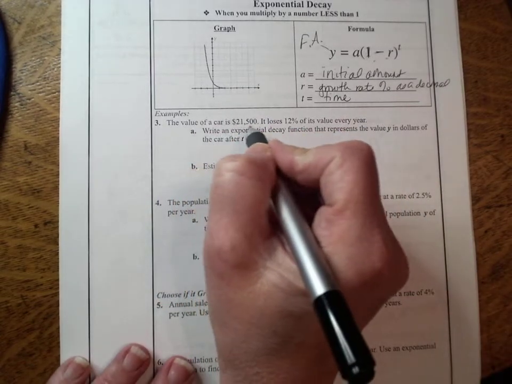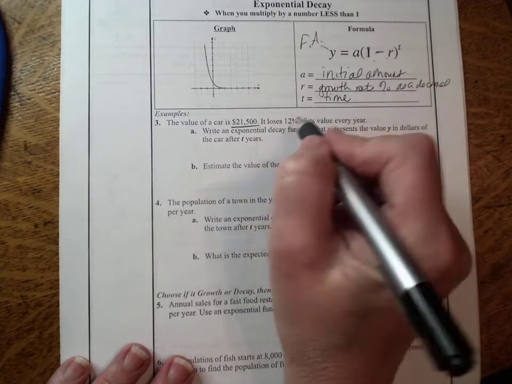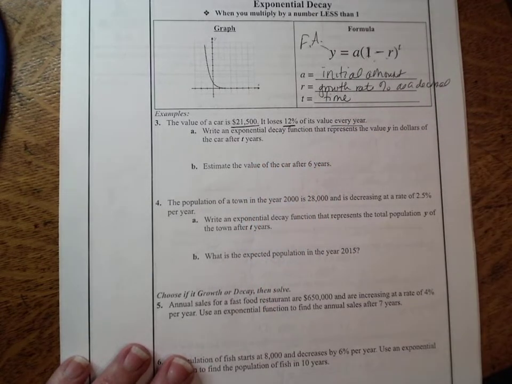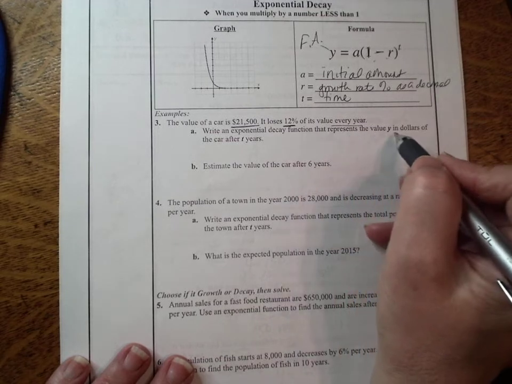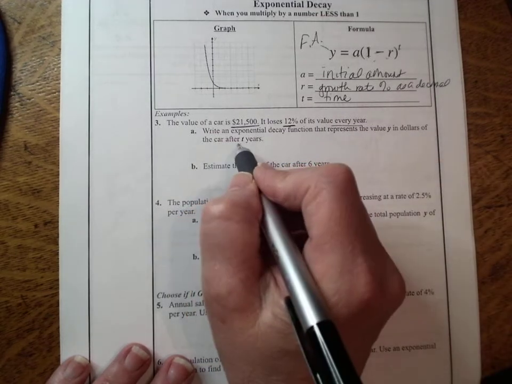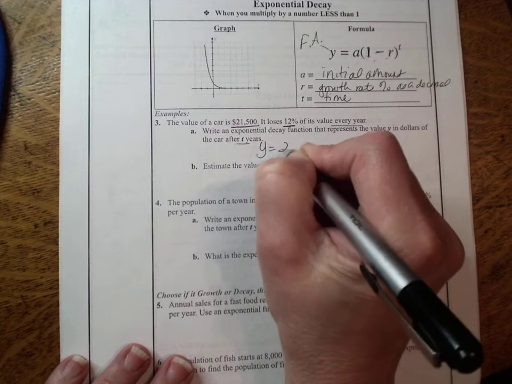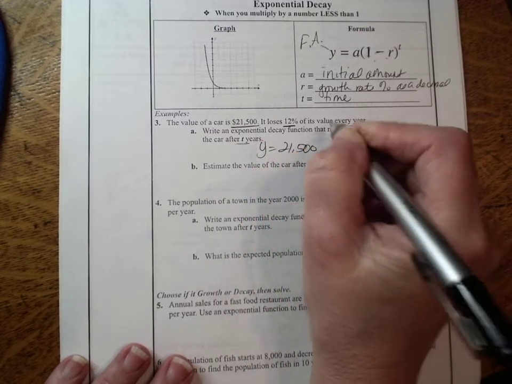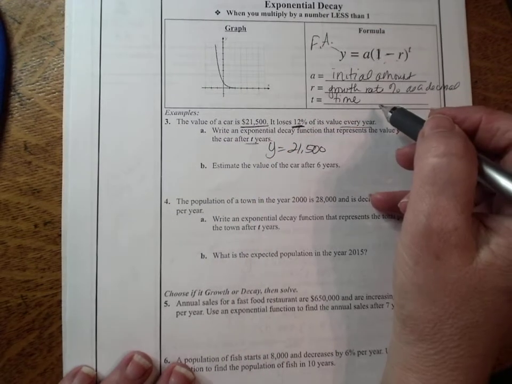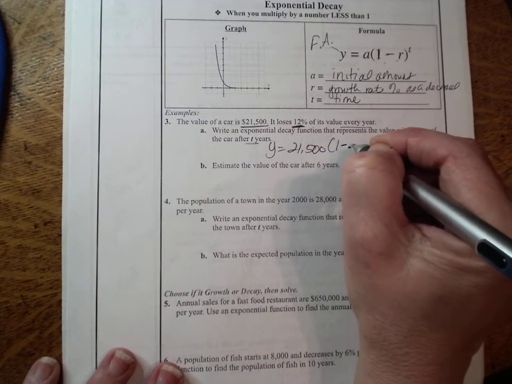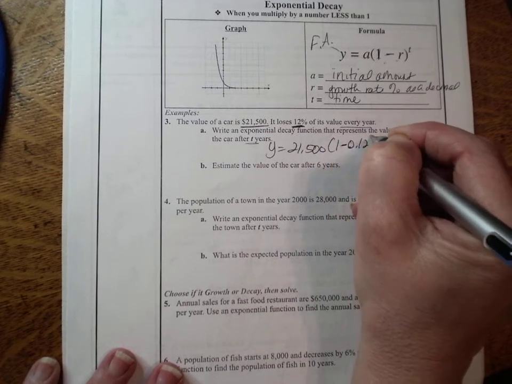Okay, so the value of a car starts off at $21,500. It loses 12% of its value every year. So write an exponential decay function that represents the value y in dollars of the car after t years. So the value of the car is 21,500. Then it loses. So this is where you have to be careful. You're saying 1 minus 12%, so it's 0.12 to the t.